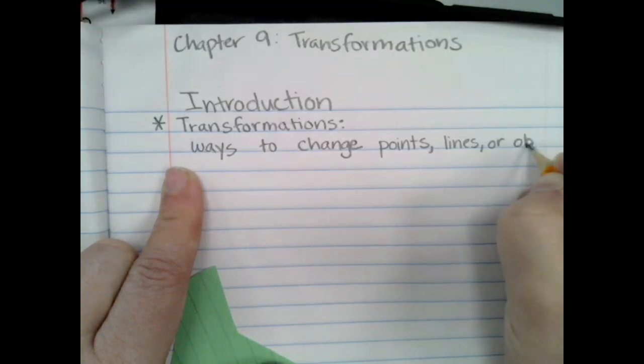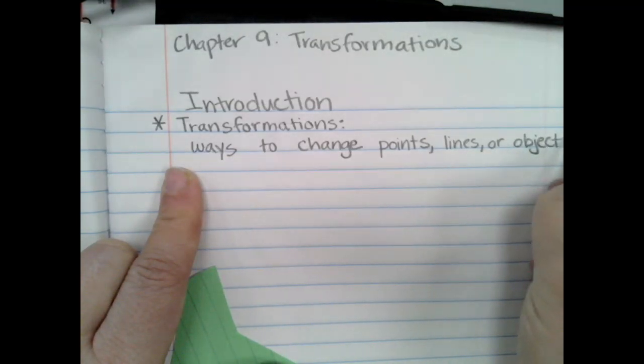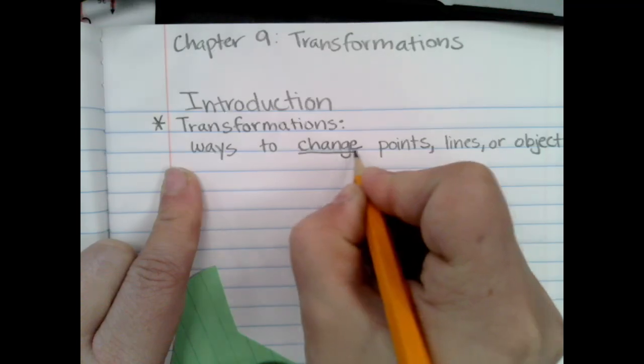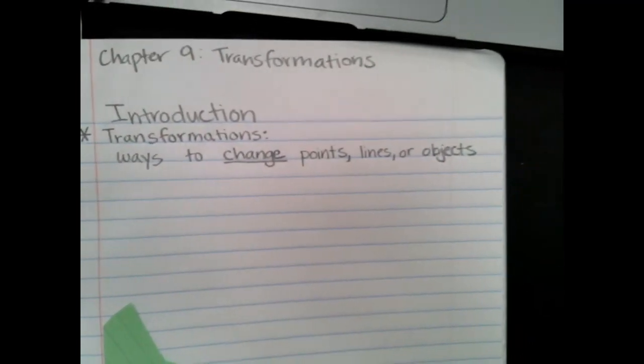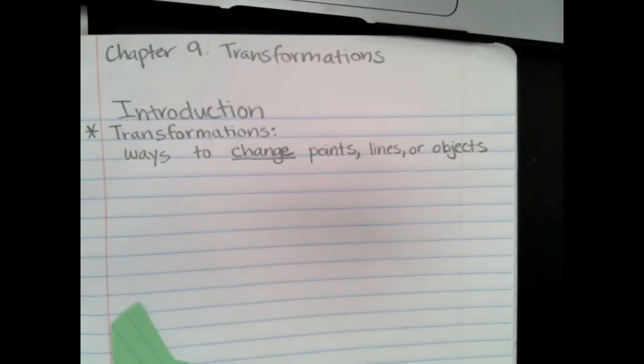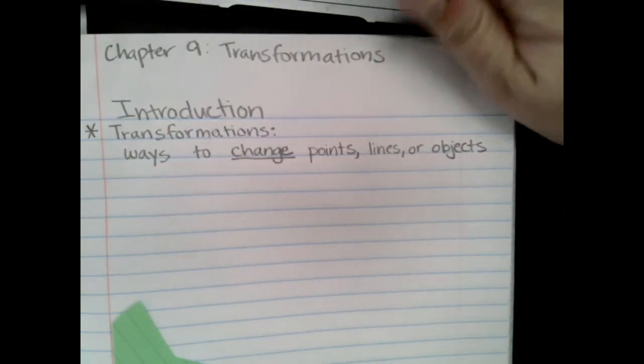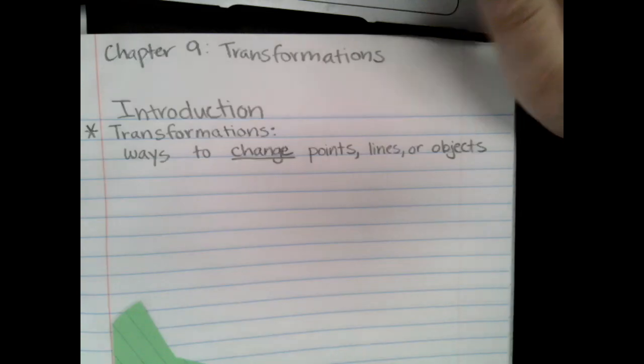All right, got a lot of talking going on. Let's get focused. Okay, Carter, you are so chatty. Shh. Just stop talking. There you go.